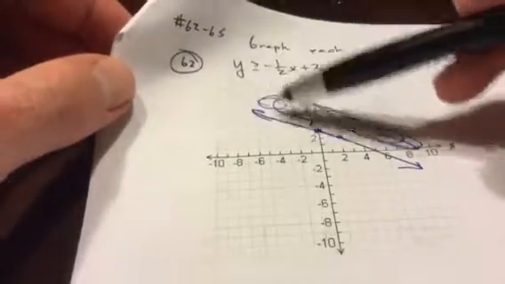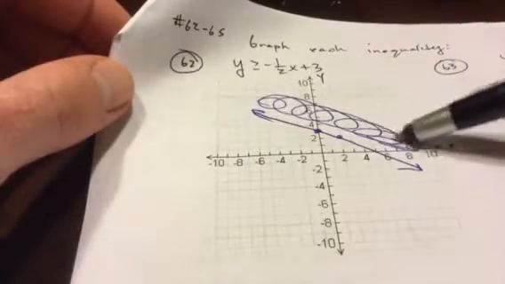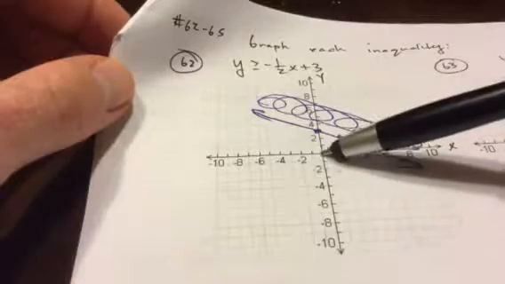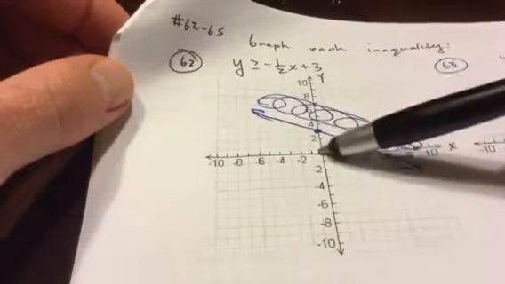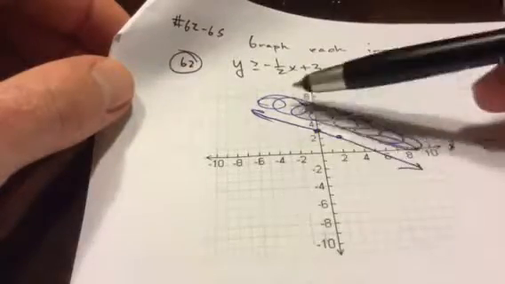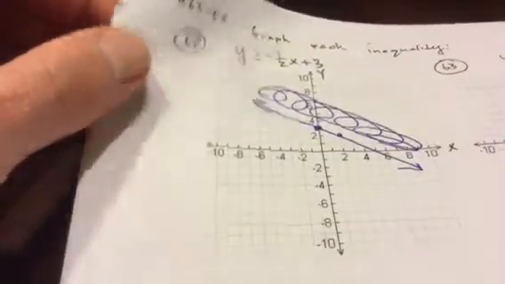Now, greater than or equal to, you are going to shade above, okay? If I plug 0, 0 in for x, I get 0 greater than or equal to 3, which is false. So 0, 0, this region is false. That means I shade everything above.